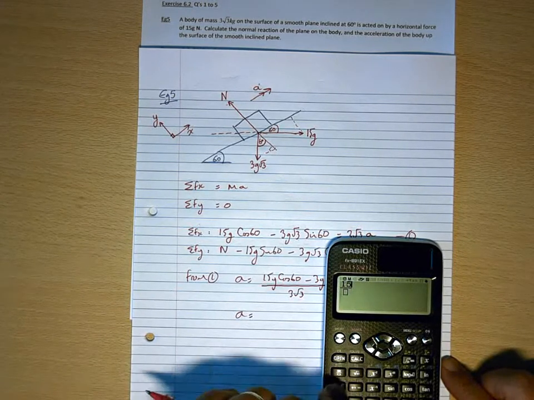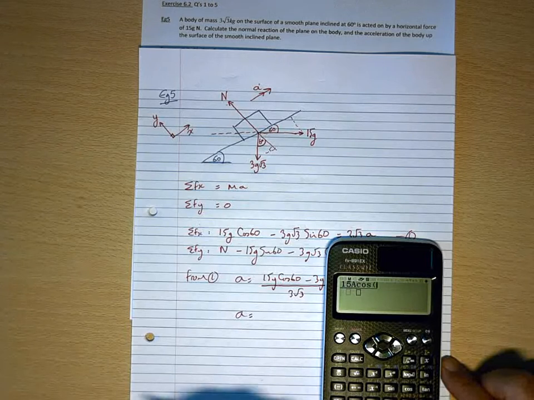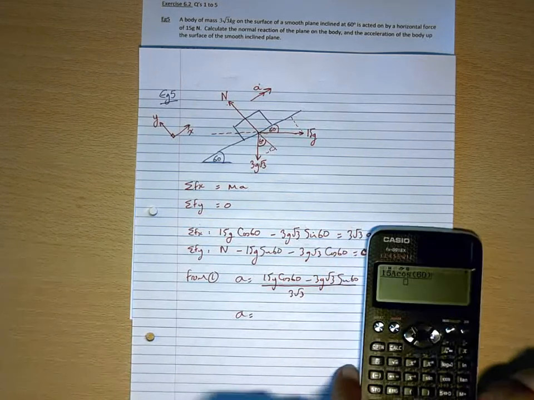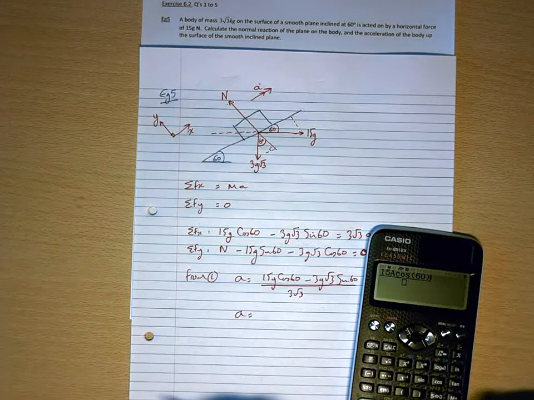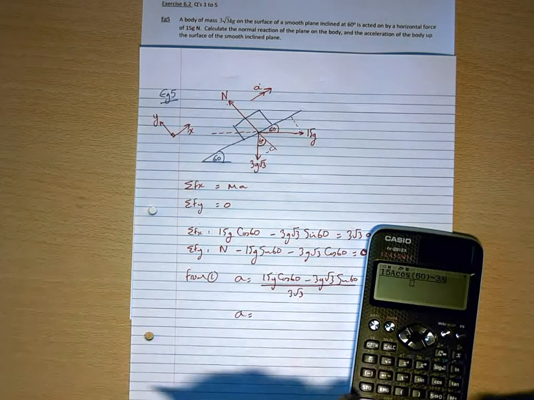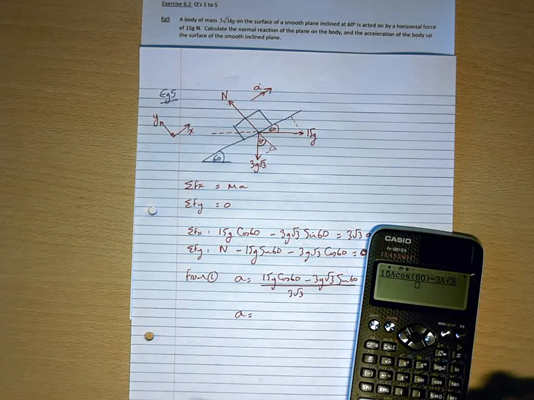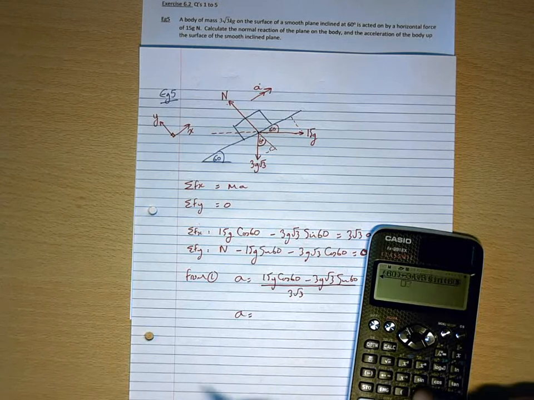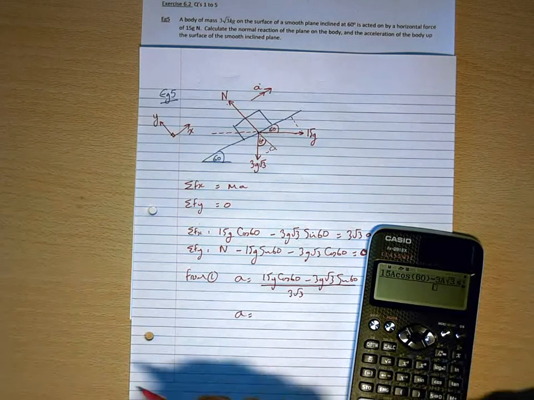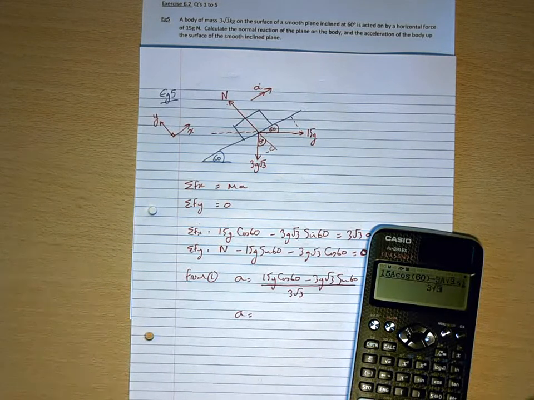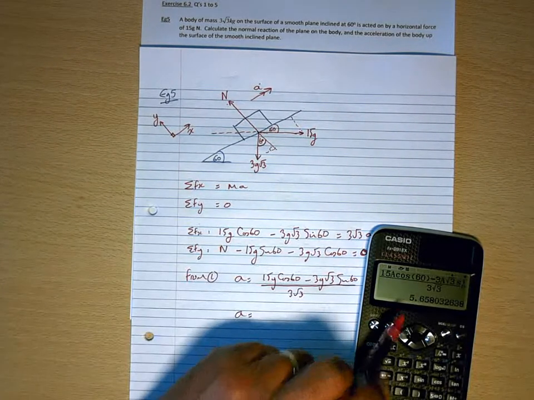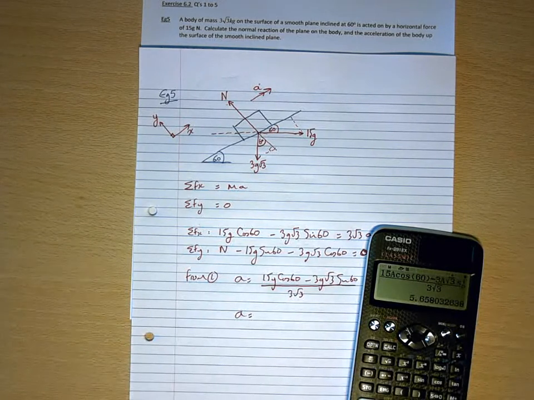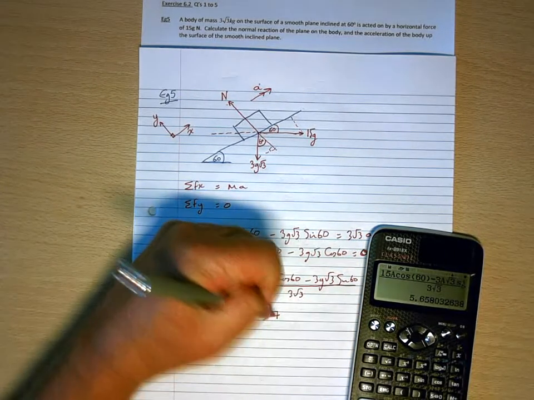So on the top, 15a cos 60, close bracket, minus 3a root 3 sine 60, and then on the bottom 3 root 3, equals, and you get 5.7, because this has got g in it, so it needs to be two significant figures.